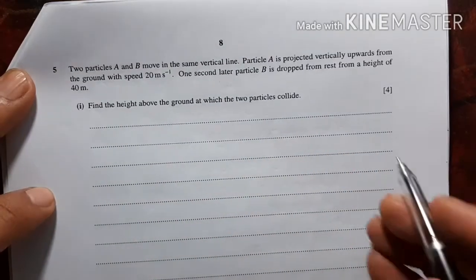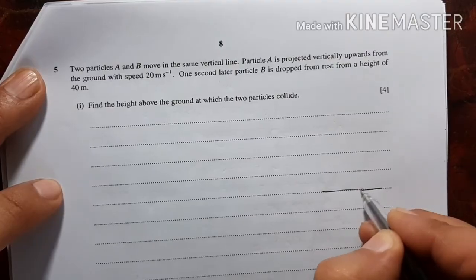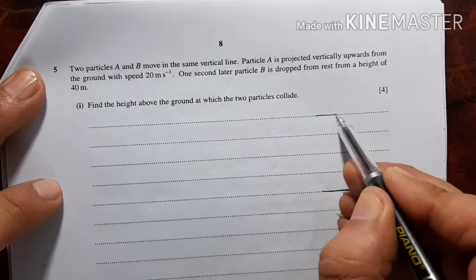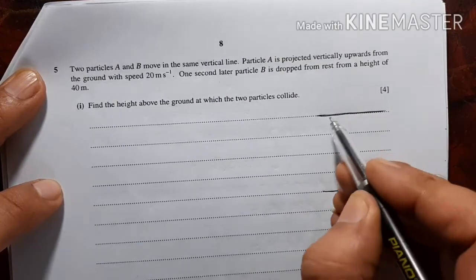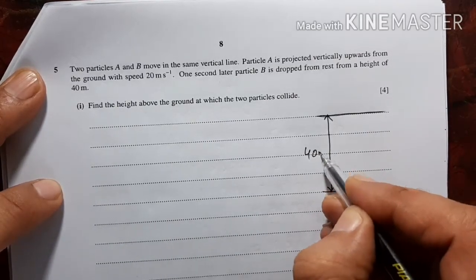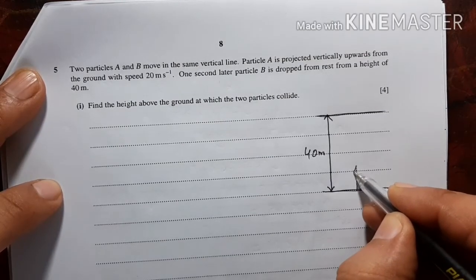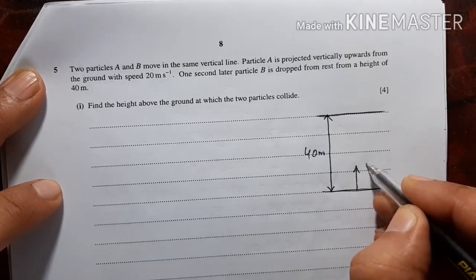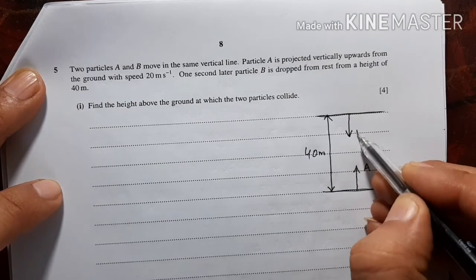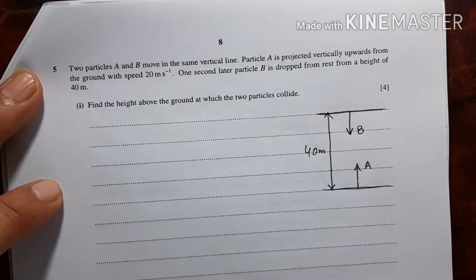Okay, so let's suppose this is the ground and this is a place at height 40 meters. The particle A is being projected upwards and the particle B is dropped from the height. So first of all, you should care about the scenario.